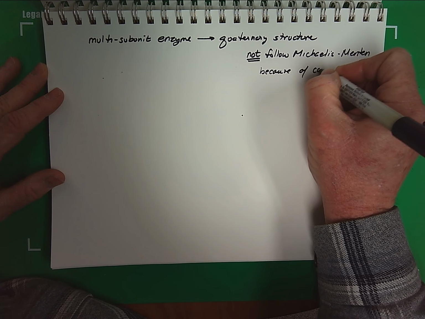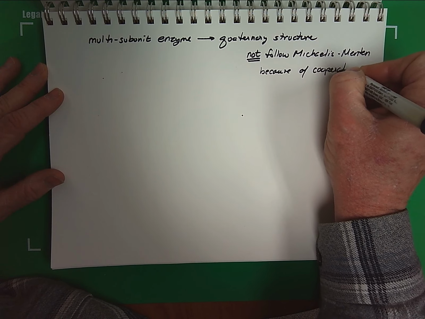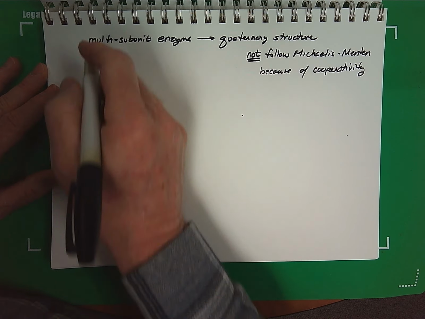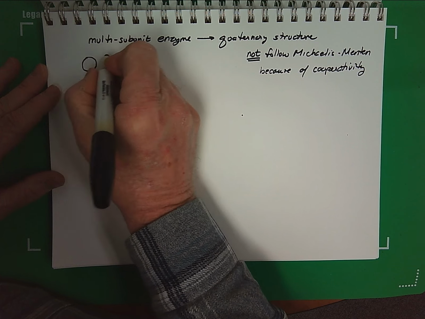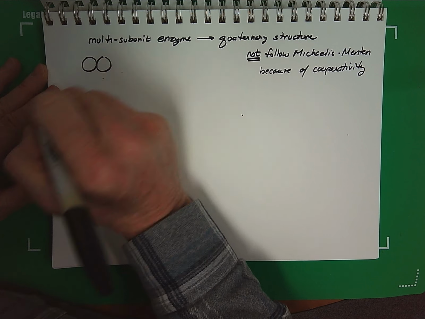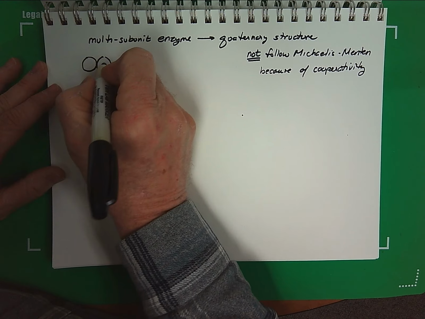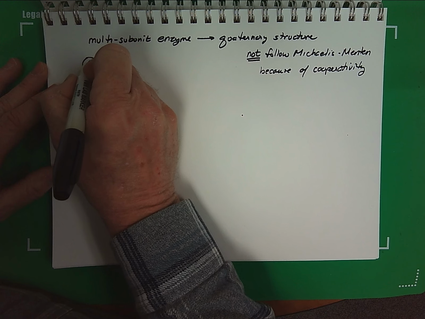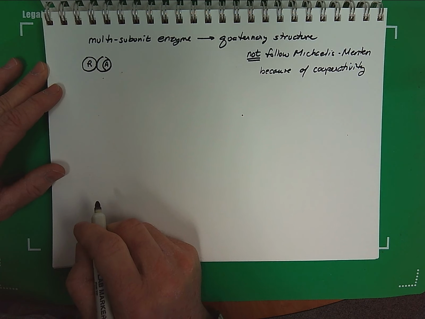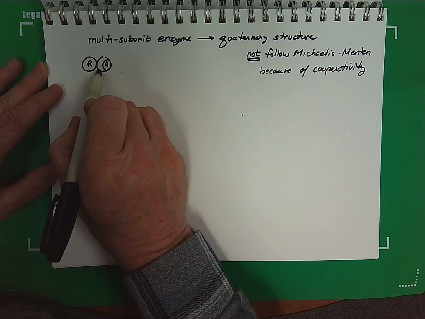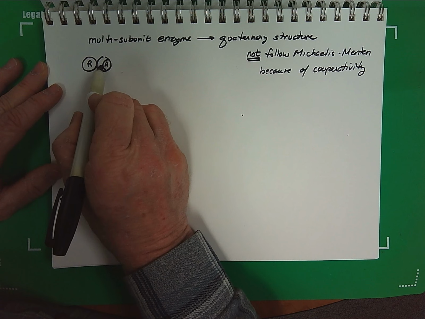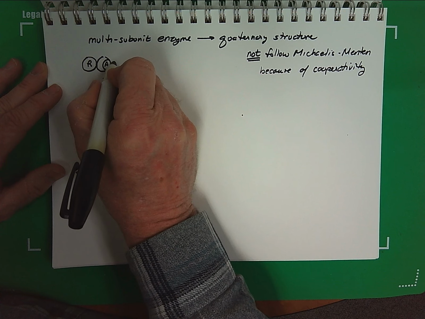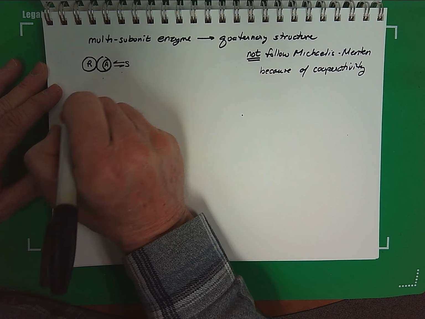because of cooperativity. Because there are multi-subunits together, let's say, for example, these two are subunits. This has the active site in it. This is the regulatory enzyme. This enzyme could have a specific affinity for the substrate, which would be binding to the enzyme.